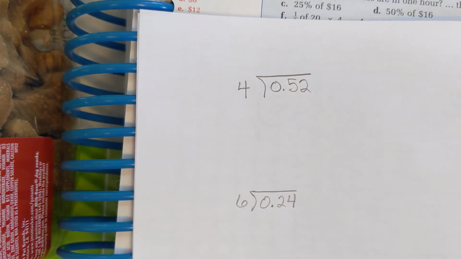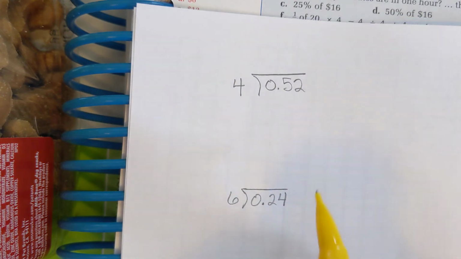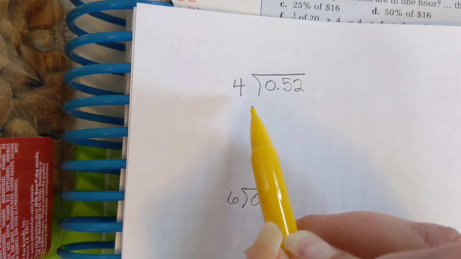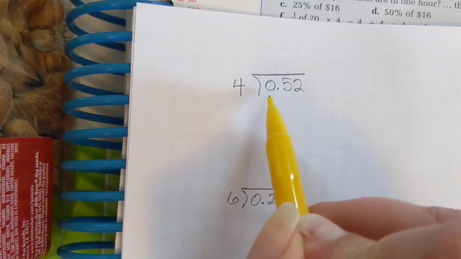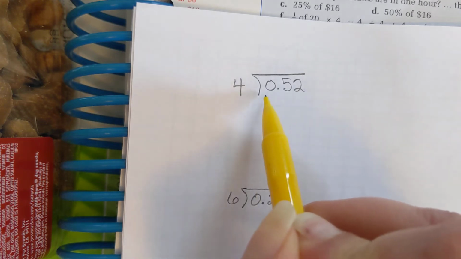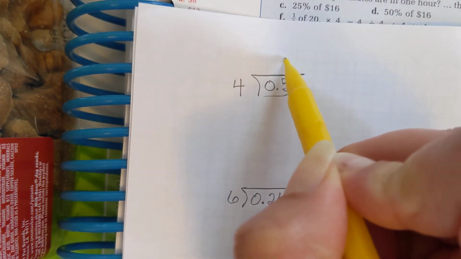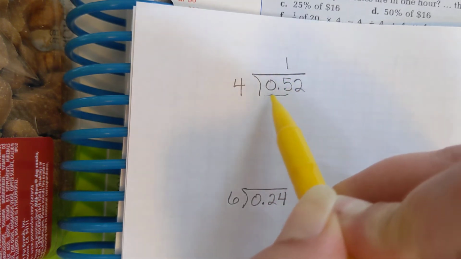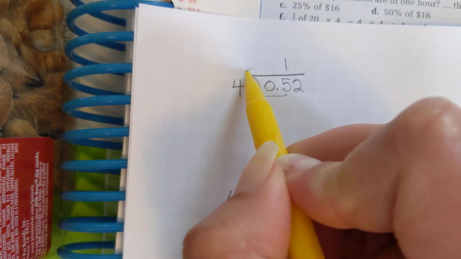Let's take a look at some examples dividing a decimal number by a whole number. The first example I have is 0.52 divided by 4. Okay, so I would say 4 goes into 0 how many times? It doesn't. 4 goes into 5 how many times? The answer is 1. So remember, I need to put my 1 directly above the number that I used last for division. Now let's do 1 times 4.